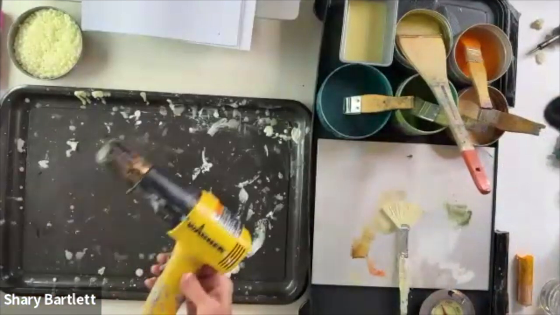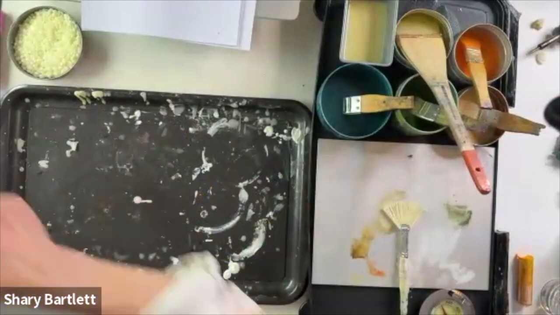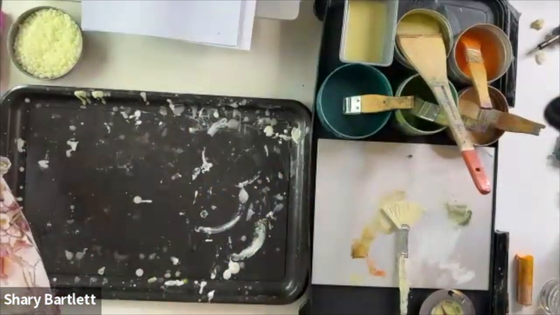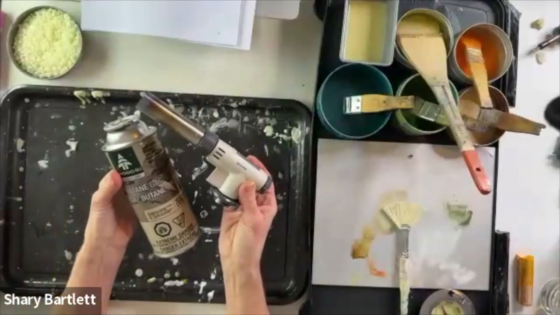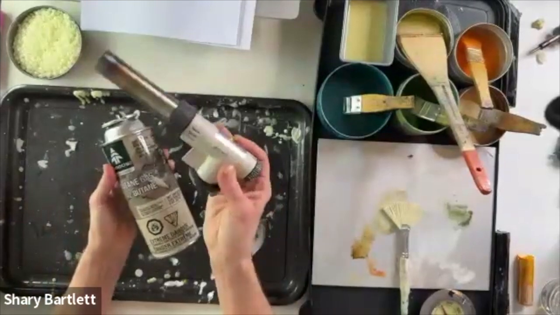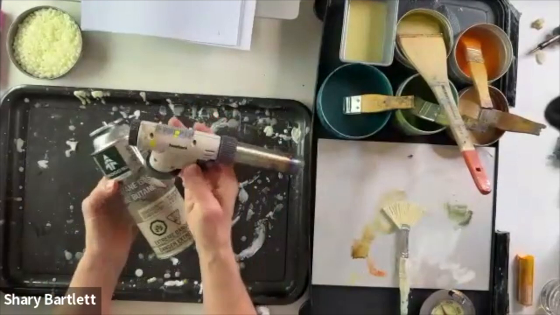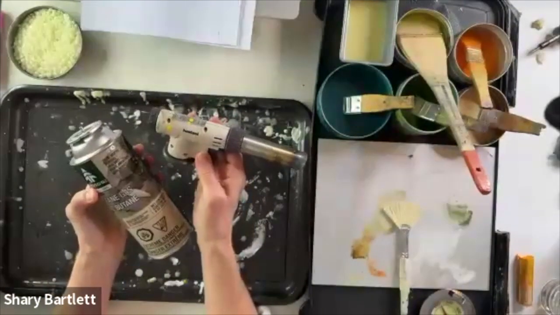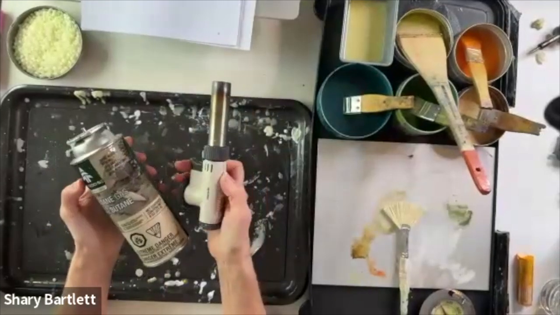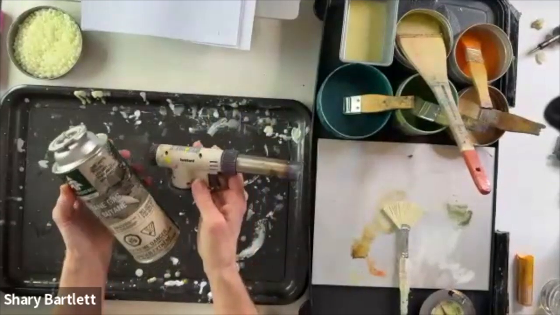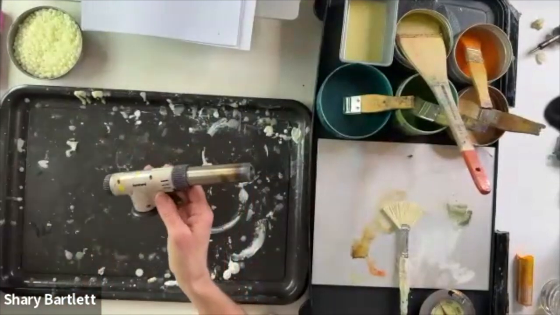I'm going to be using a heat gun to melt my wax, to fuse my wax rather. And I'm also going to show you a torch. A lot of encaustic painters use a torch. This is an actual fire torch. This is a torch head called Iwatani. You can also use larger torches that you can get from the hardware store. This is very easy because it just pops on and off, and I'll show you that in a moment. It is a preferred way often for artists to use and fuse encaustic medium.